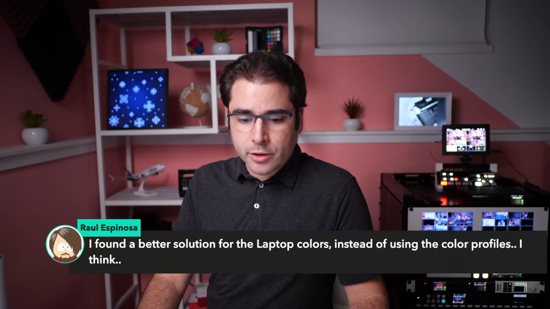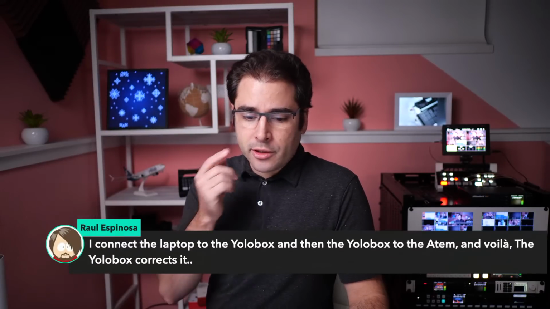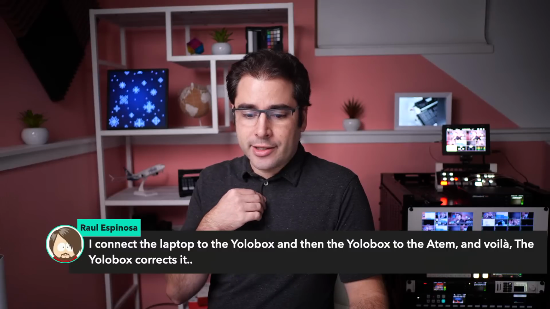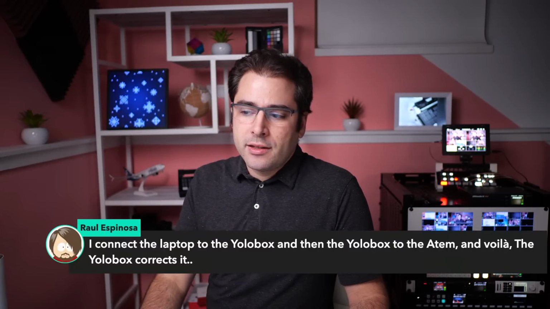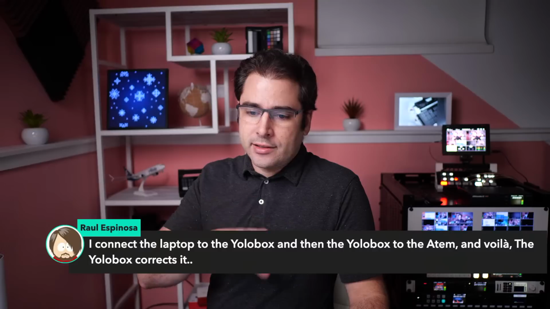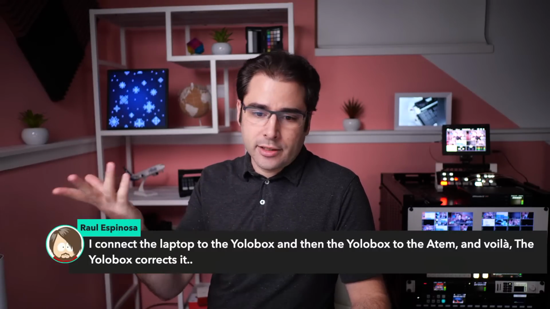Raul says, I found a better solution for the laptop colors. Instead of using color profiles, I connect the laptop to the YoloBox and the YoloBox to the ATEM, and the YoloBox corrects it. Interesting. It's probably because the computer sees a different kind of device in the YoloBox, so it sets its color profile differently for that one compared to the ATEM. Weird. Super weird.